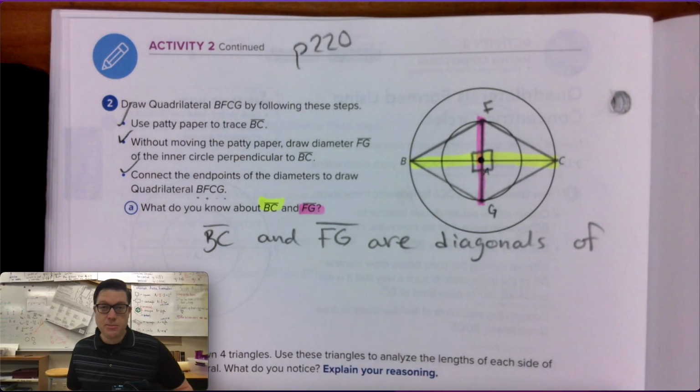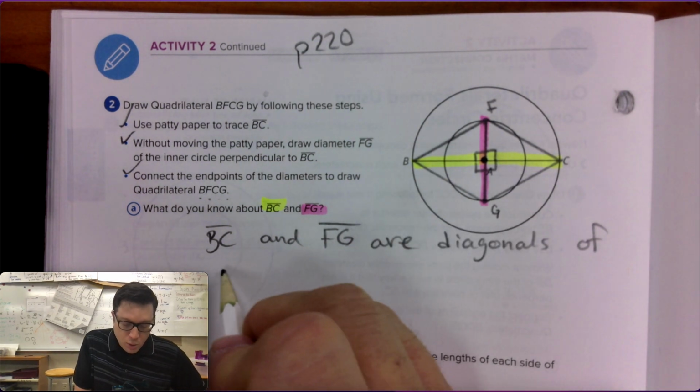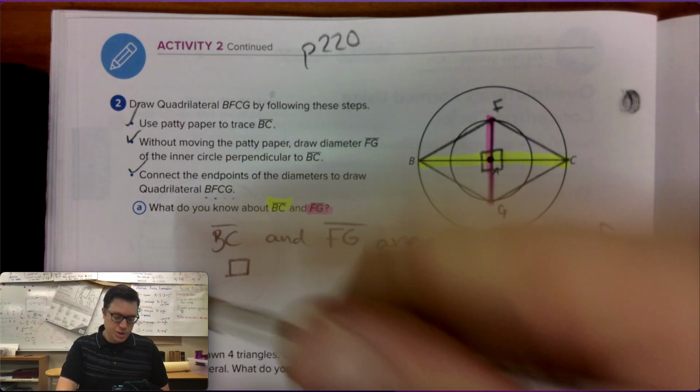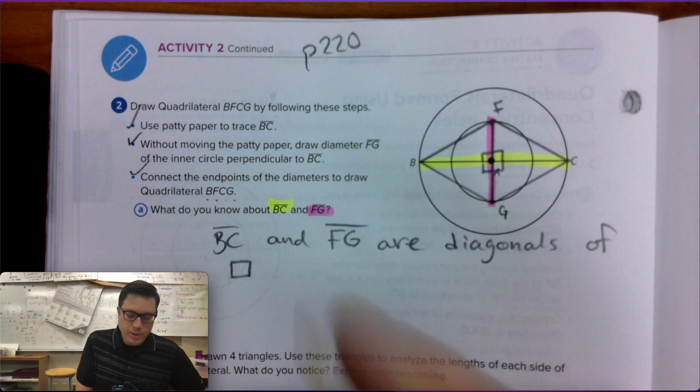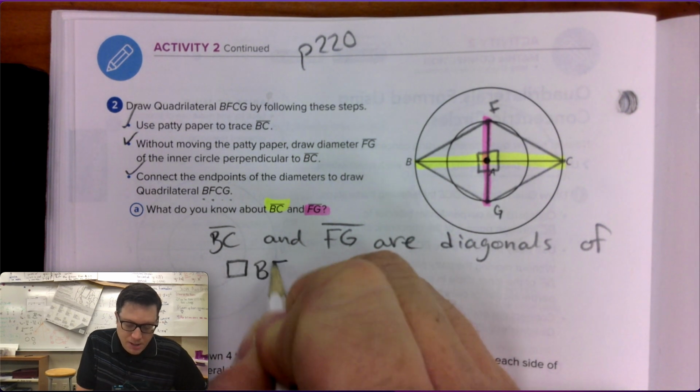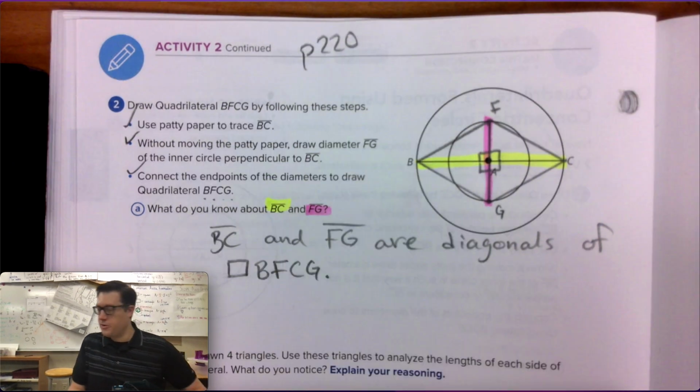We should also name the quadrilateral. We'll name the quadrilateral with a little box, right? You use a four-sided shape. You don't need the little tail right there. And then we need to use the letters that are the vertices of the box, the corners: B, F, C, G. That's the first thing that we know.